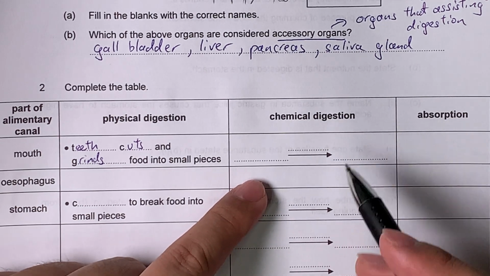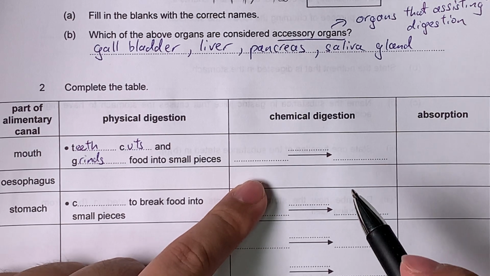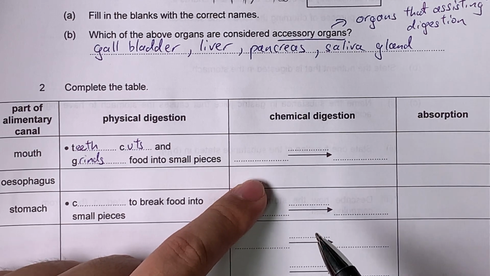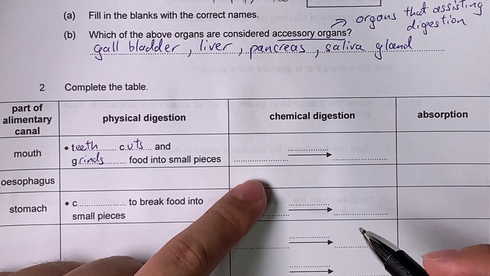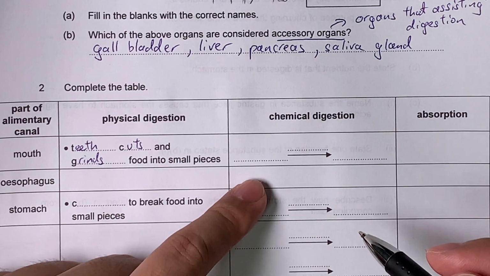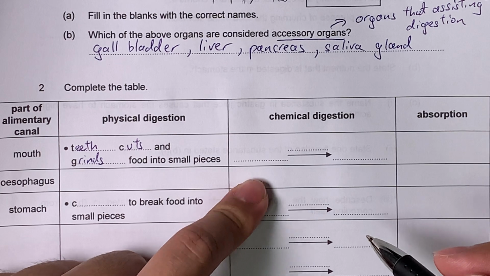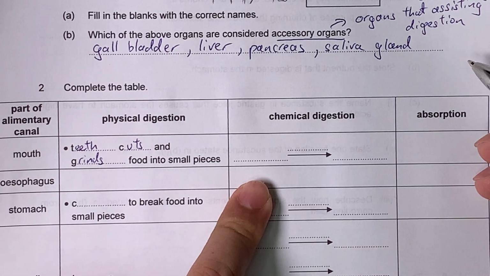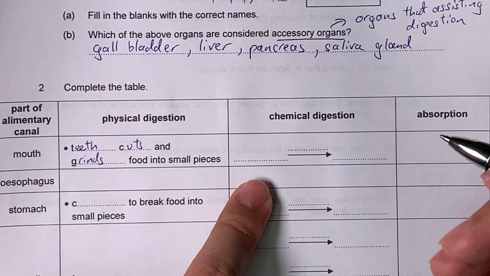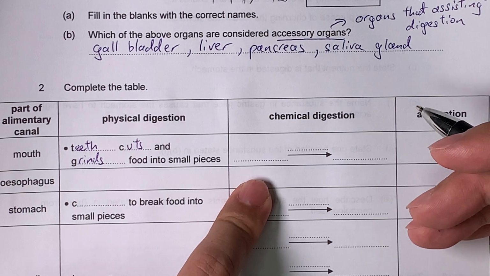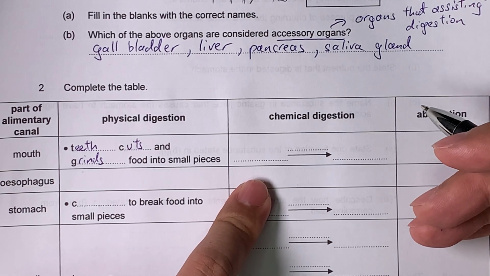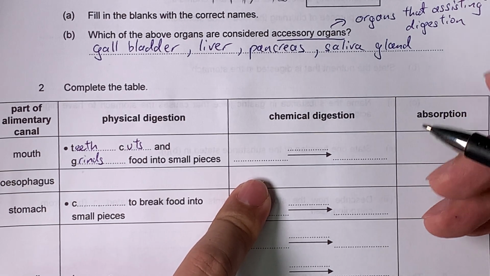From what I mentioned just now as well, there is some chemical digestion taking place, where the carbohydrates get turned into starch. Okay, let me correct myself. It's not carbohydrates turned into starch, it's starch turned into some form of sugar called maltose.